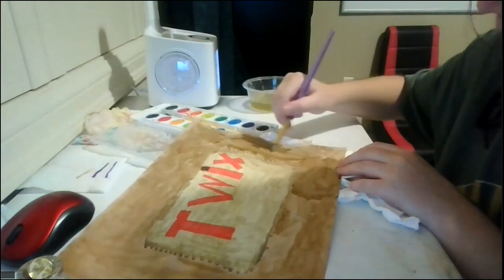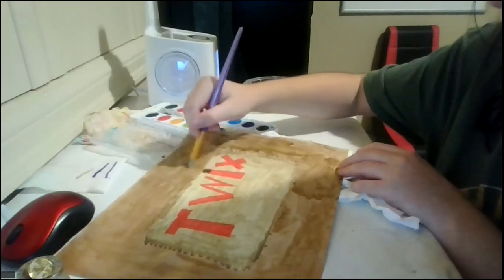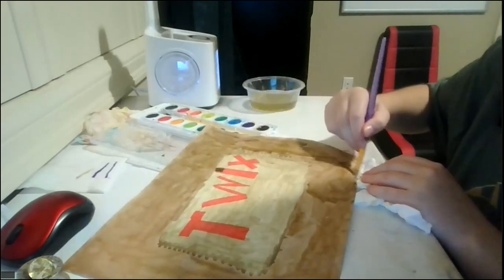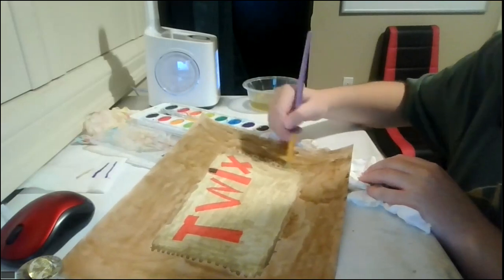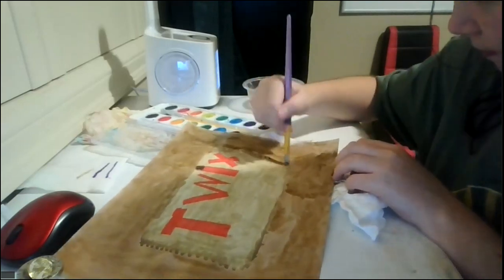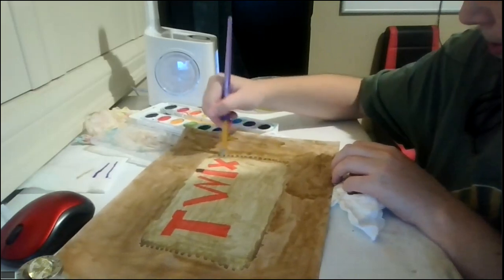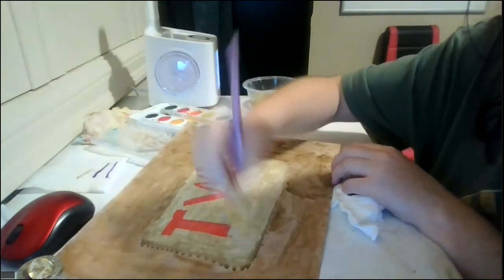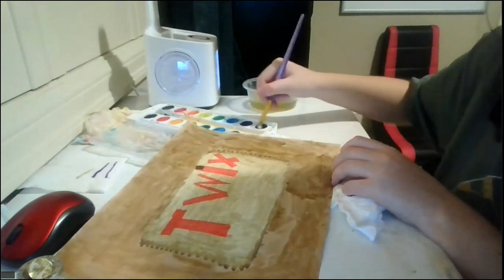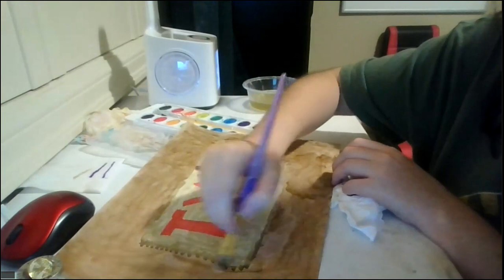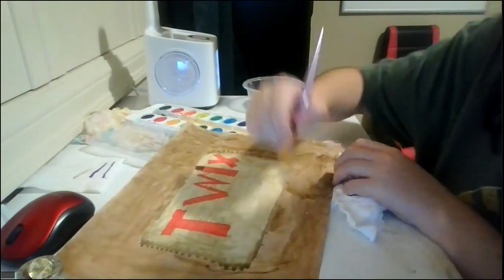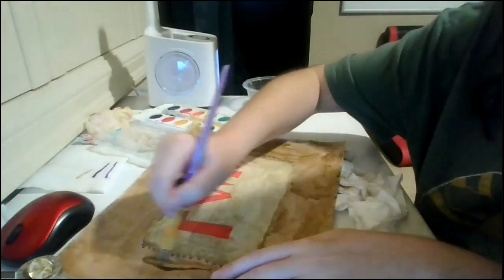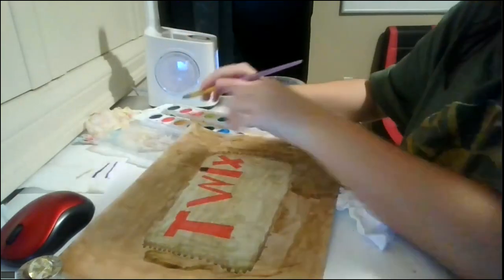So I'm gonna give it overnight. I feel like no matter how much I try to cover up the white, it's not gonna really cover it up.